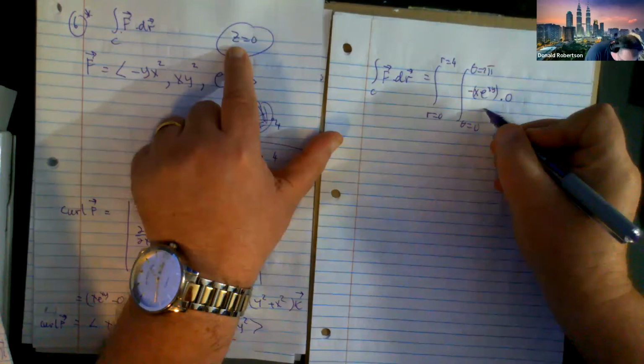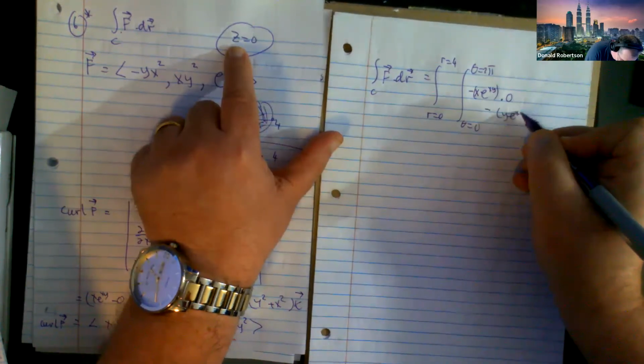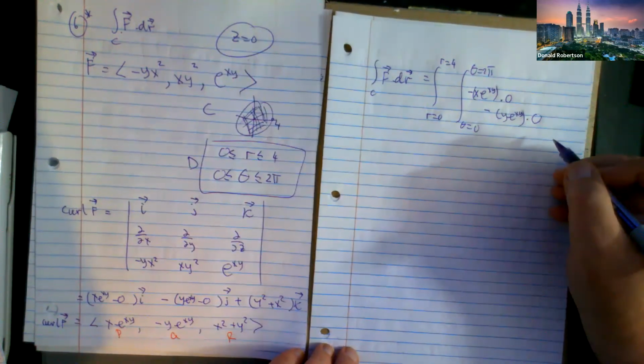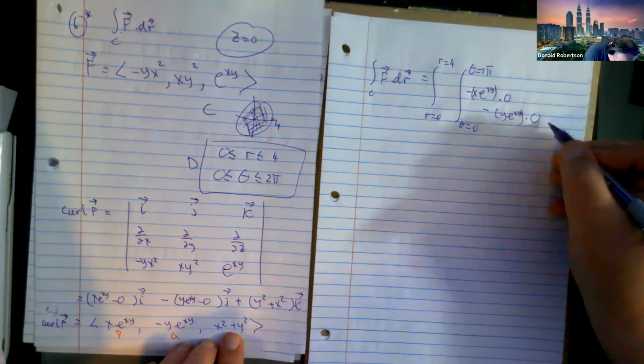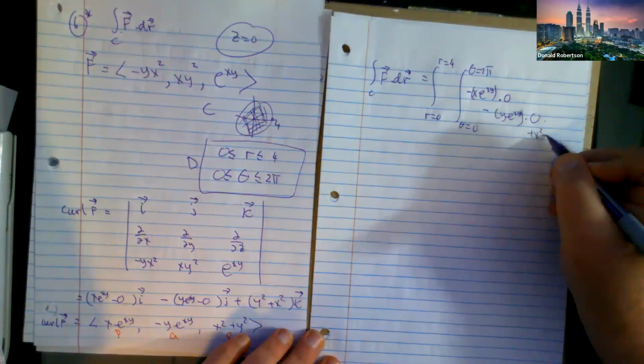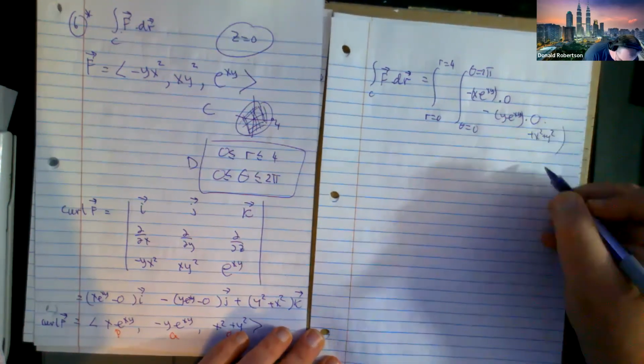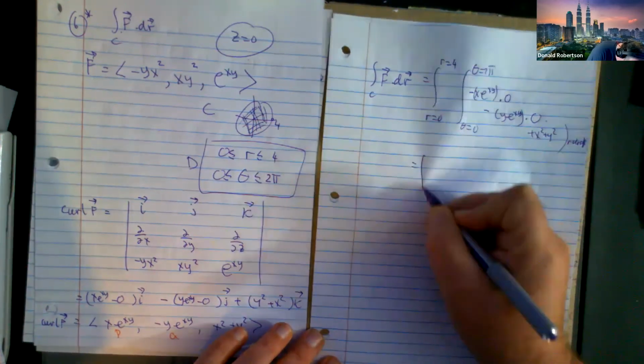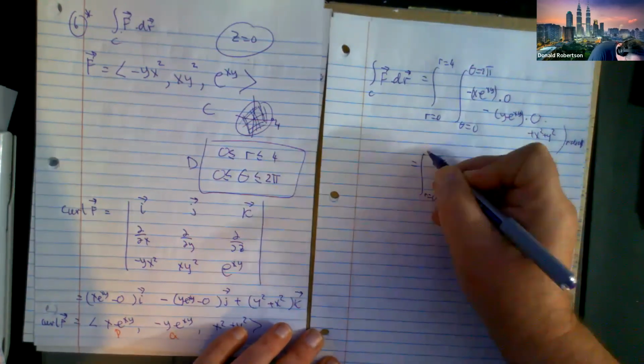Take away y e to the xy times the derivative of that, which is 0. Plus R, and R is x squared plus y squared, r dr d theta. Oh, that is so elegant.